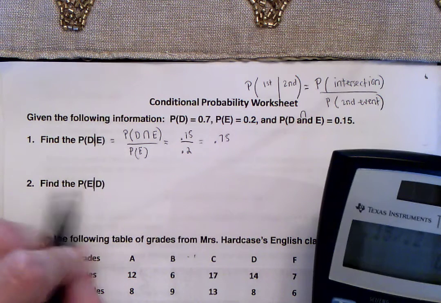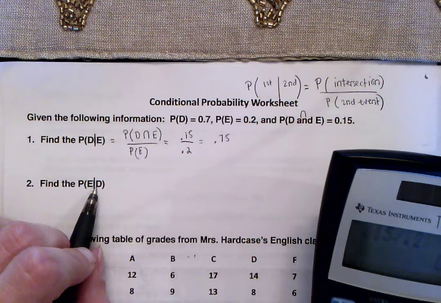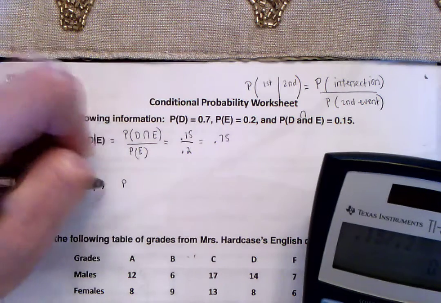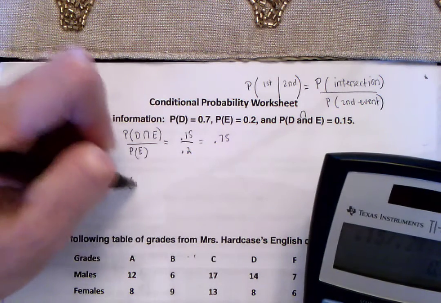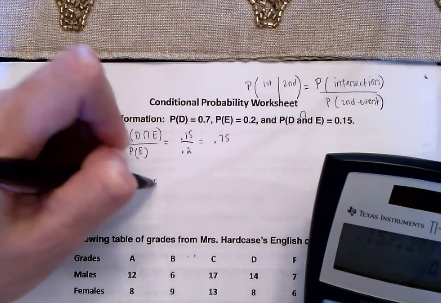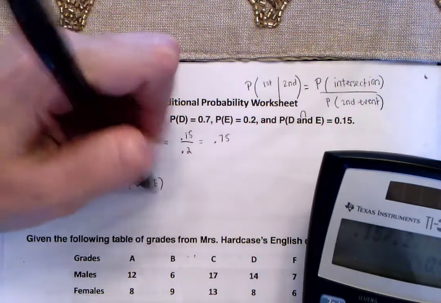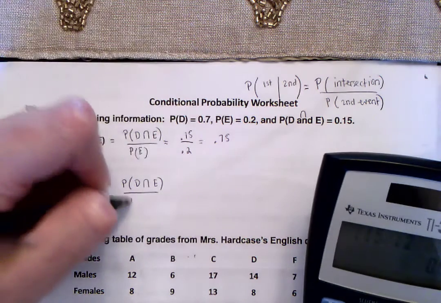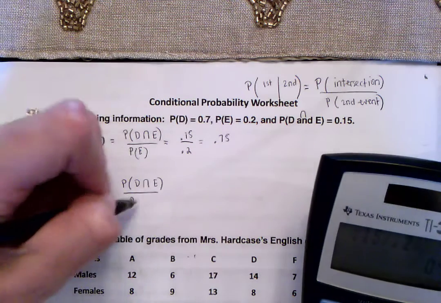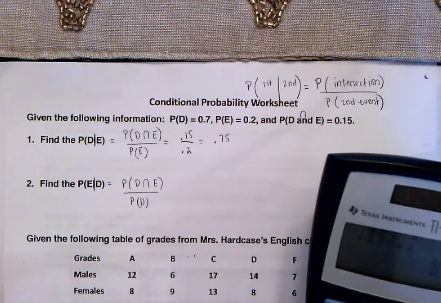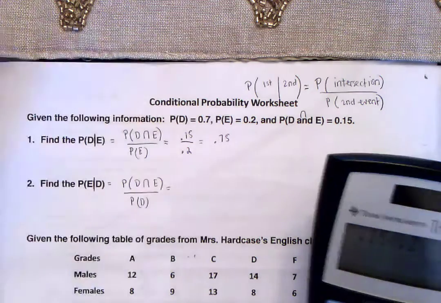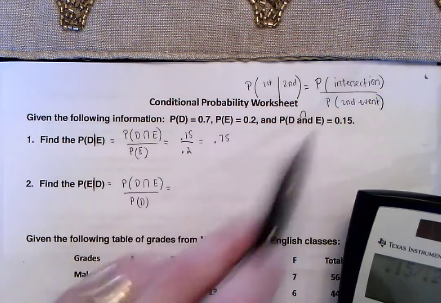So now this one, find the probability of E given D. So again, you want to do the probability of D and E on the top over the probability of the second event, which is D. So this one's a little bit different, but nice and easy because they already gave us the probabilities here.